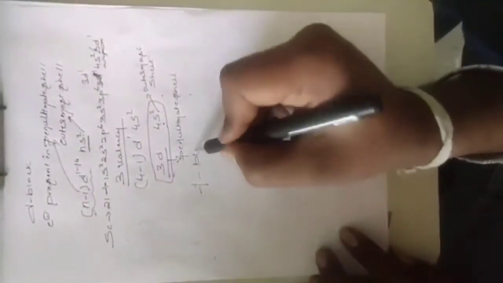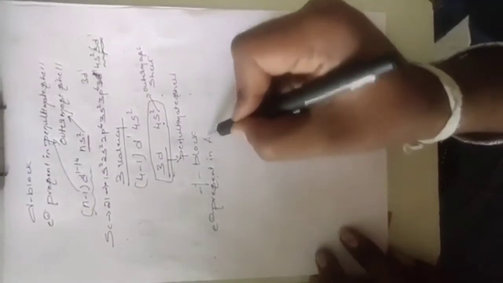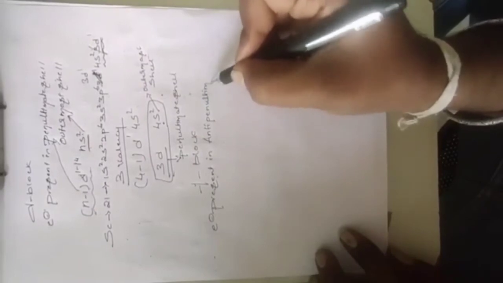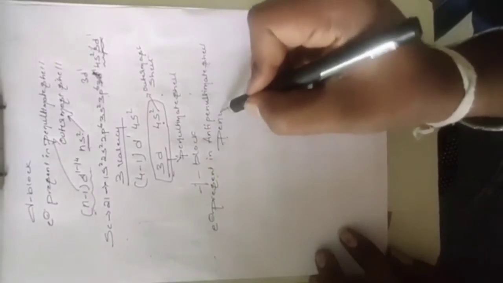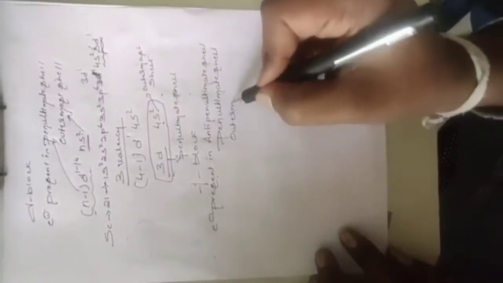Next we are going to talk about the f block. We are finding only the valencies of the s, p, d, f blocks, taking some examples. In the f block, electrons are present in the penultimate shell and outermost shell.